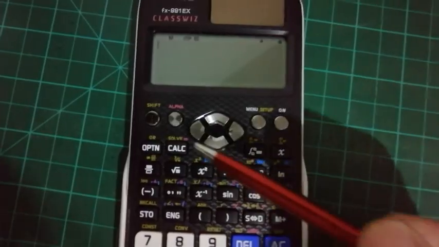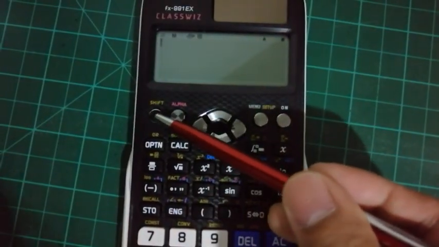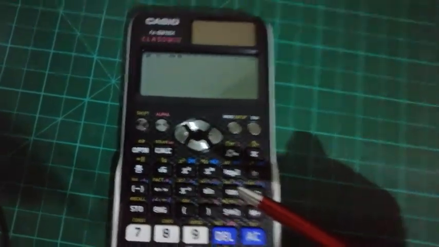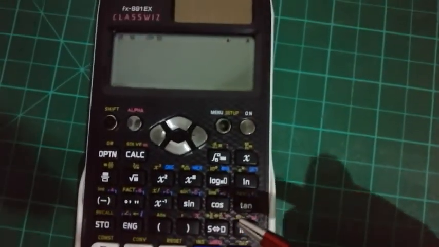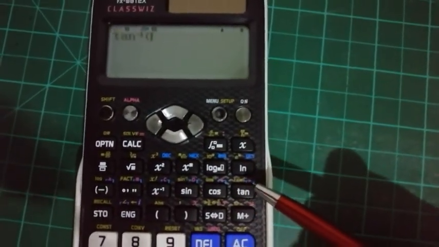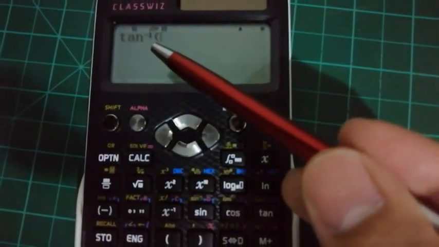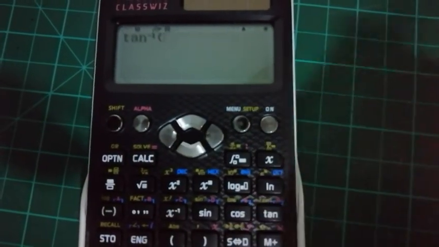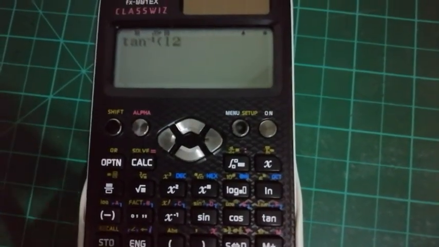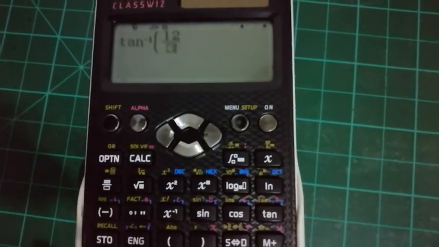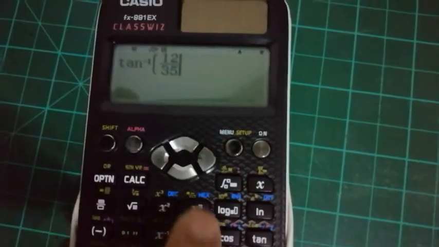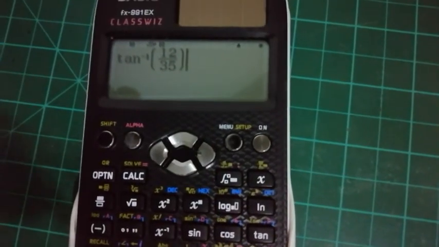So gagawin lang natin, ipipress lang natin yung shift to use the second level. So, nag-shift siya doon. Tapos, you select tangent. So, may lilitaw dito sa given natin na tan raised to negative 1 na nakalagay, di ba? So, you just need to input 12 over 35. And yun na. Close nyo lang ng parenthesis.